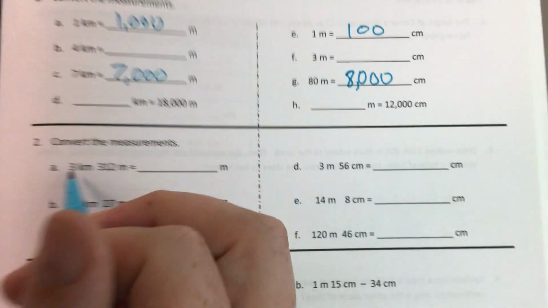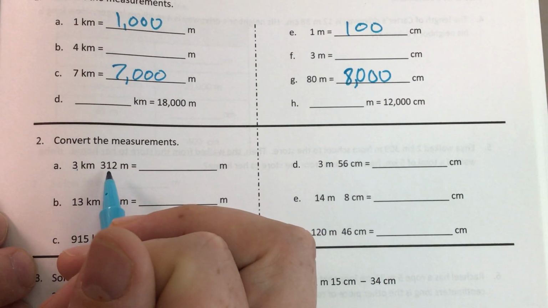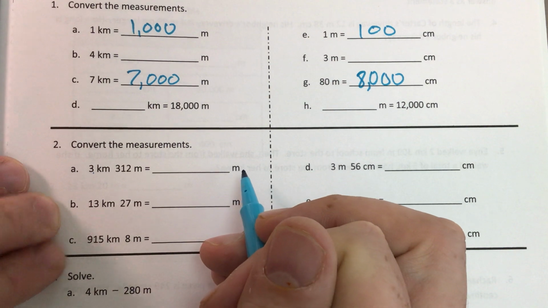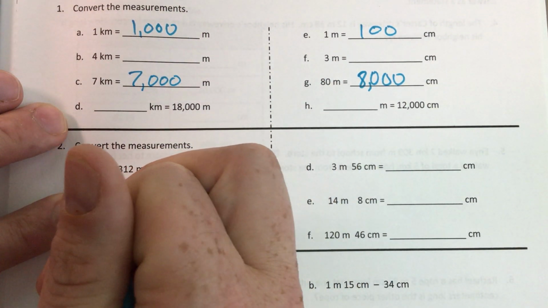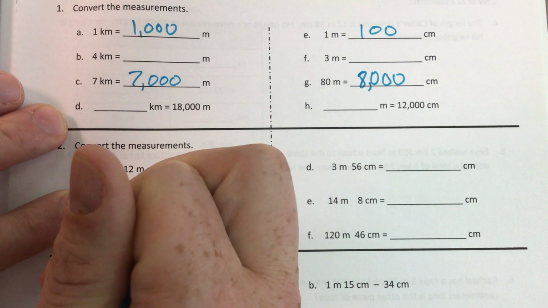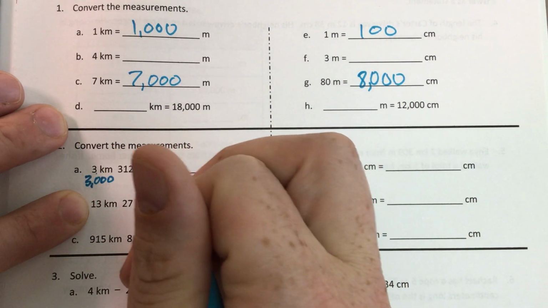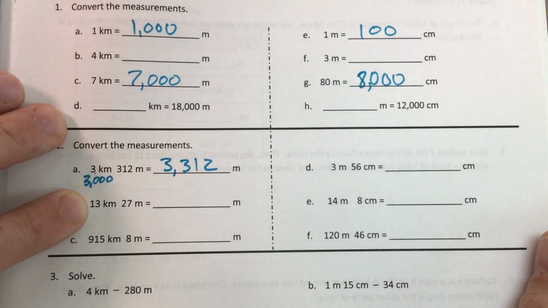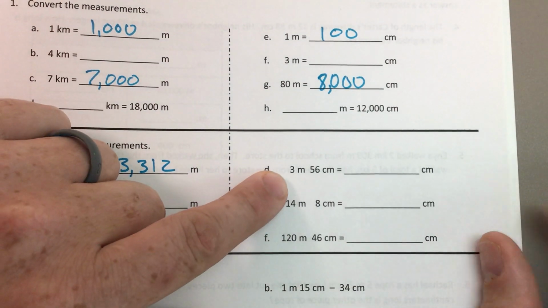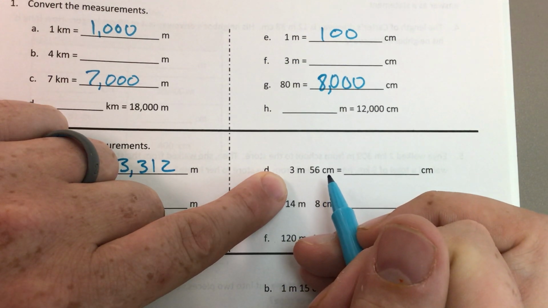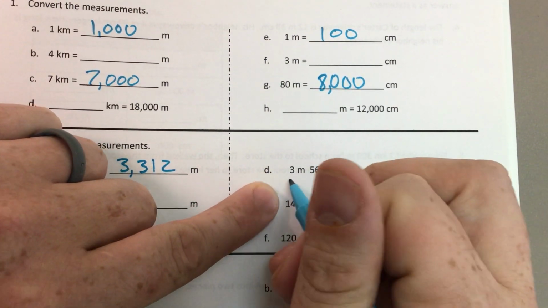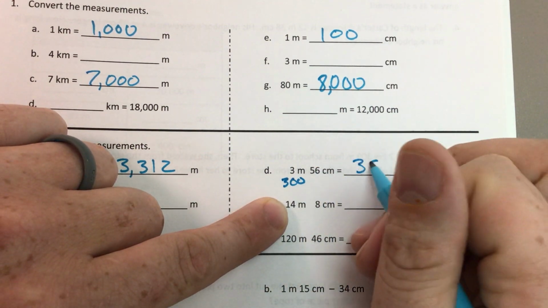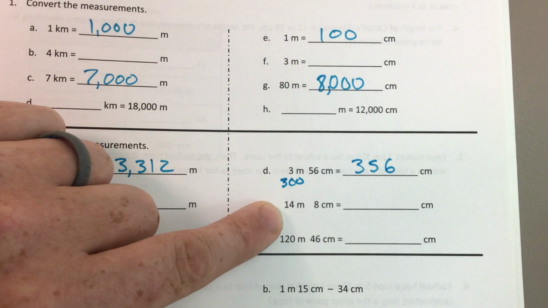So the equivalent would be, if I had 3 kilometers and 312 meters, if I wanted to only consider meters, I know that this would be the equivalent of 3,000 meters added to 312, giving me an answer of 3,312 meters, okay? In a similar sense, if I had 3 meters and 56 centimeters, to go to centimeters, this 3 would become 300. 300 plus 56 would be 356 centimeters, okay?